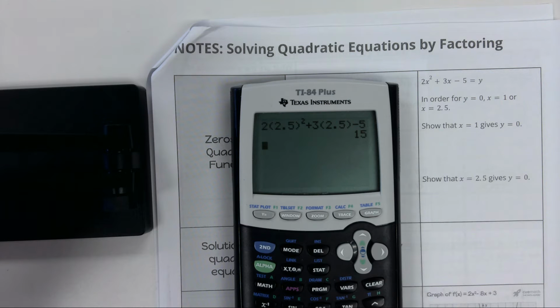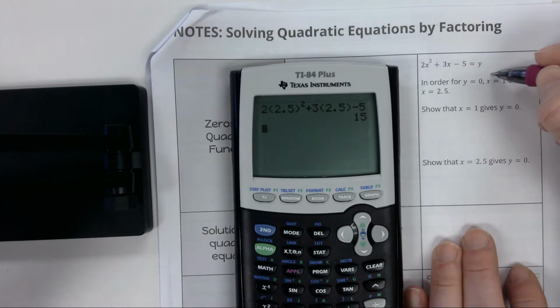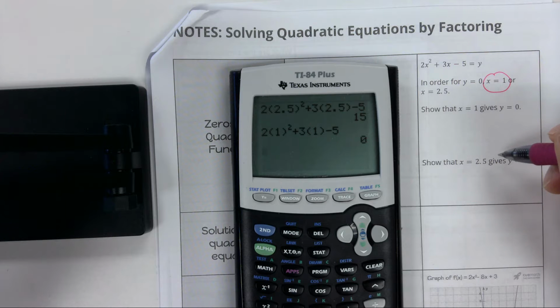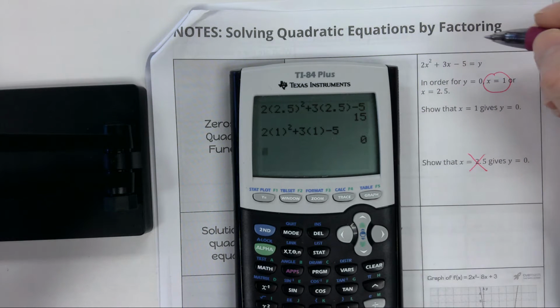Mrs. McDonald, show that x equals 2.5. No, it doesn't. Let's try 1. Let's try 1. 2 times 1 squared plus 3 times 1 minus 5. Oh, 1 works. I don't know what's up with the 2.5. We're going to have to talk to her about that. It might be minus, yeah, I don't know. It must be minus 2.5 or something.